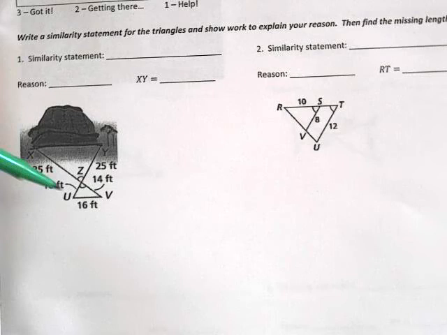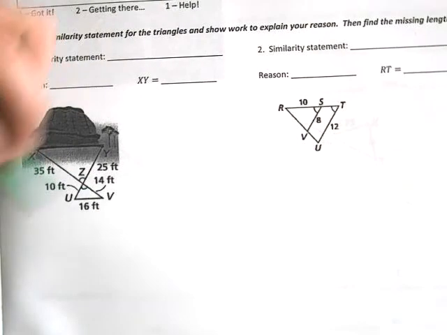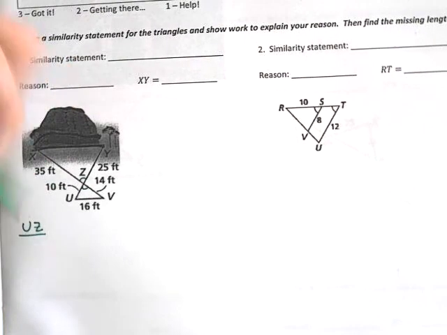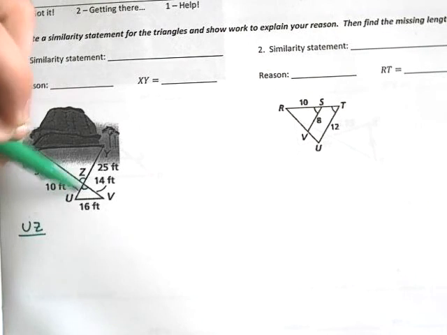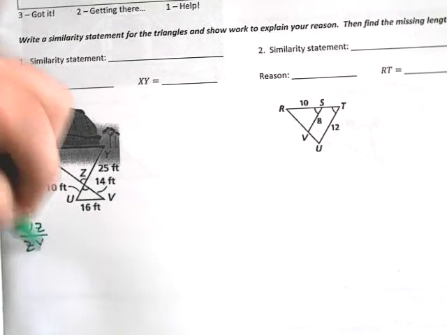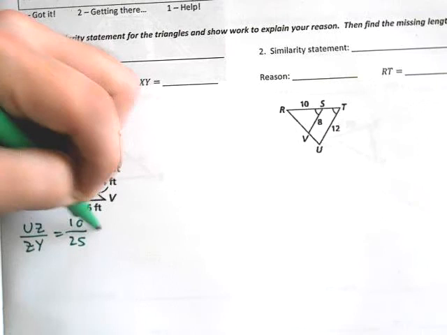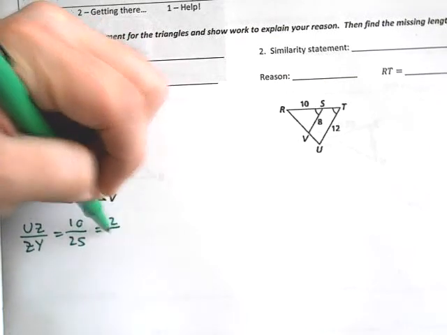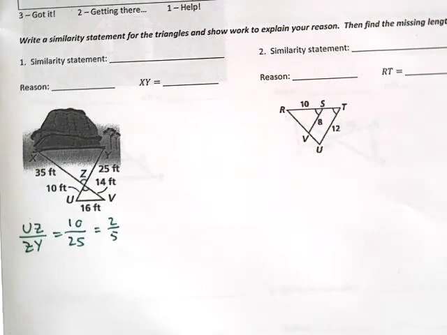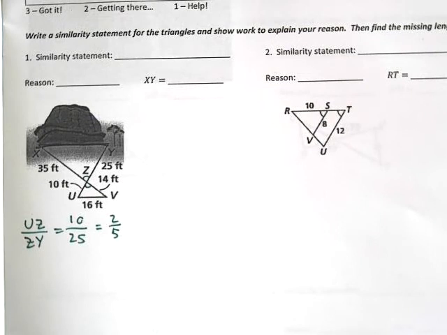So I take a look, and maybe I'll work off of this small triangle first. So something like UZ, which has a measurement of 10, well, I'm going to have to compare that smaller side of this triangle to the smaller side of the other triangle, so ZY, which when I plug in, 10 over 25 equals 2/5. Alright, let's check out the other set of sides and see if that ratio is the same.